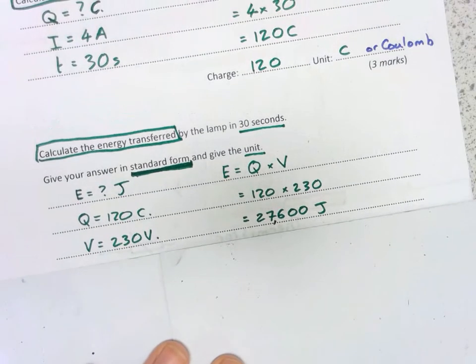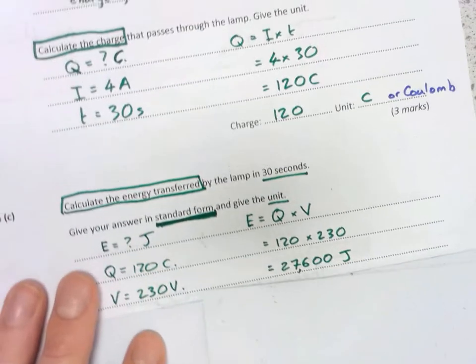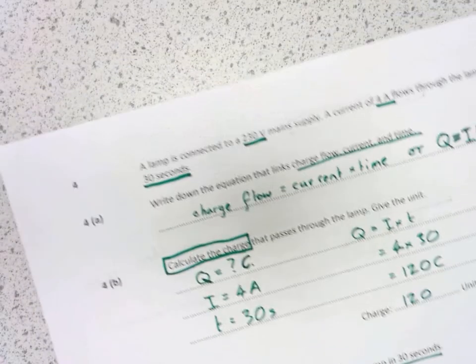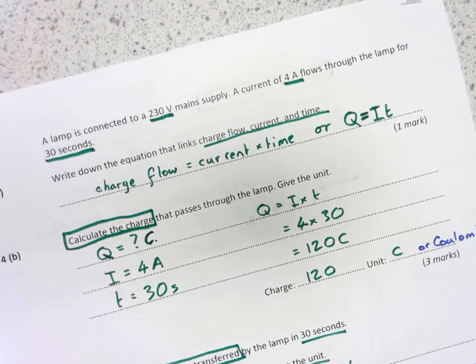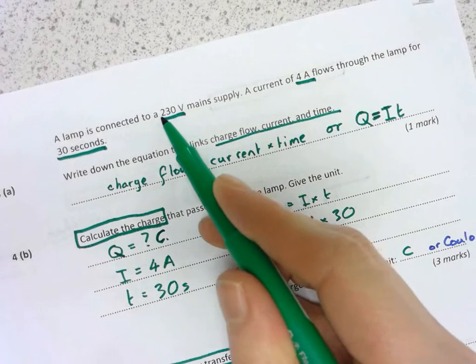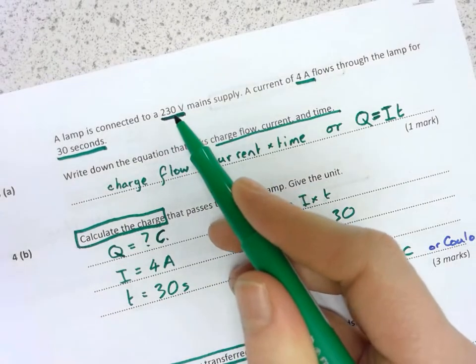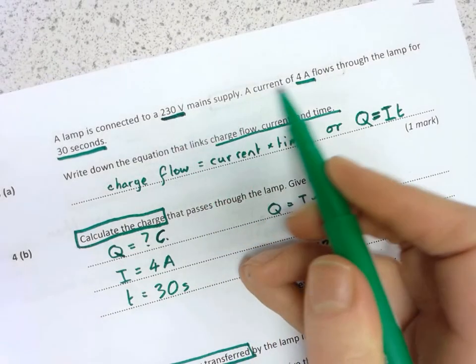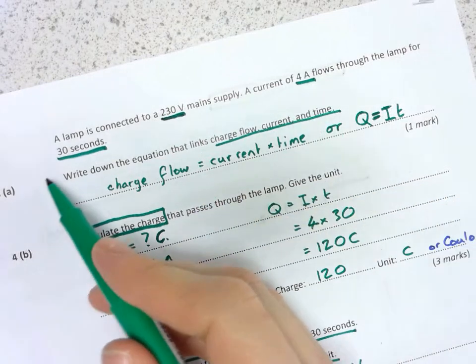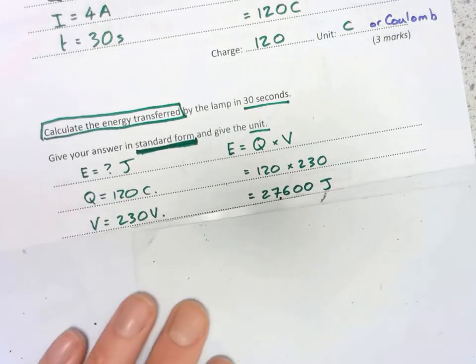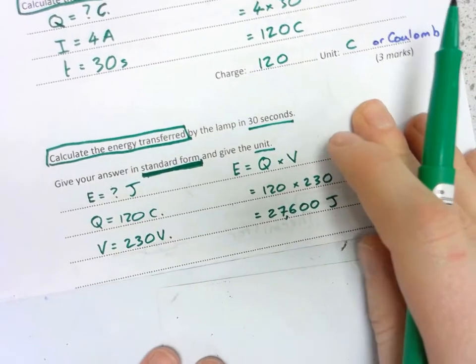And I haven't yet had to think about significant figures. It doesn't tell me what significant figures to give it to, so I need to look at my values, which helpfully I've already underlined. 230, that's to 2 sig fig, 4 amps is to 1 sig fig potentially, and 30 seconds is to 2 sig fig. I'm going to give my answer to 2 sig figs.